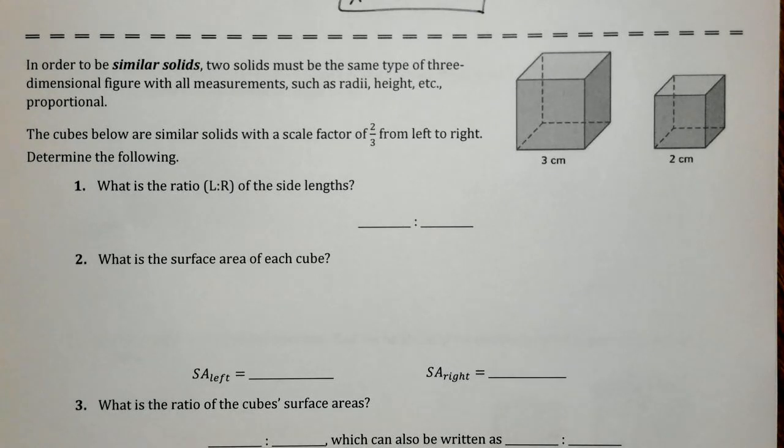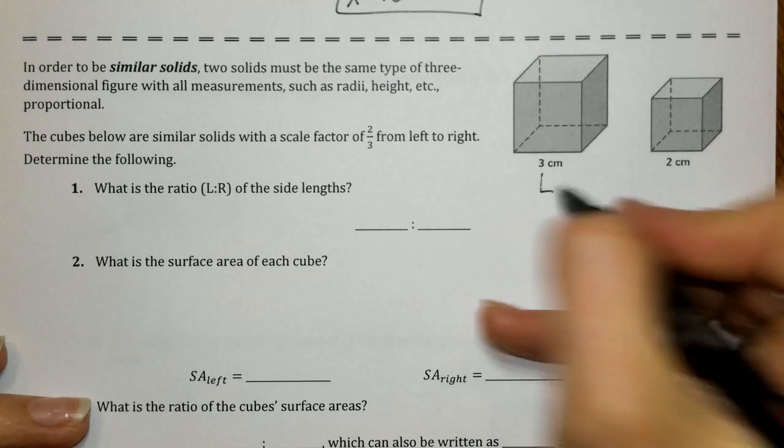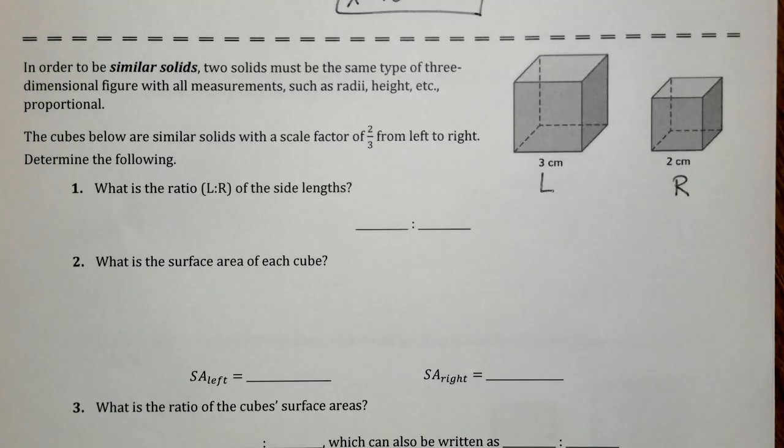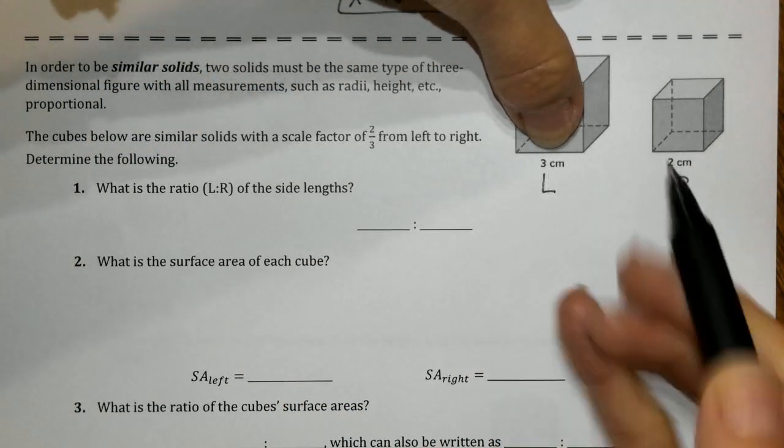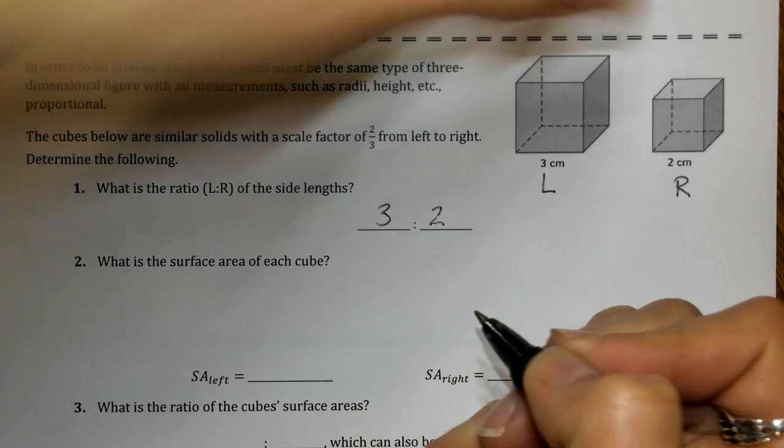So we're going to take a look at these two cubes. They have a scale factor of 2/3 from left to right. So here's your left one, here's your right one. We're going to find the ratio left to right of the side lengths. So, well, the side lengths, look, we got 3 and we got 2. So we got 3 to 2.